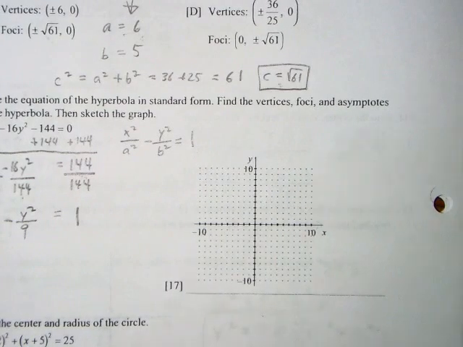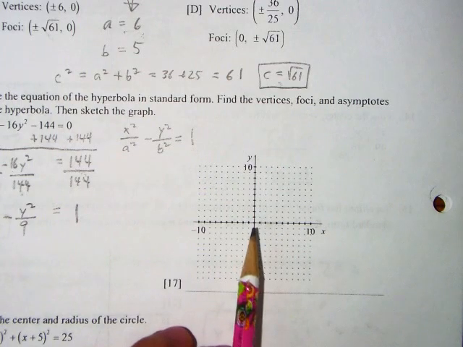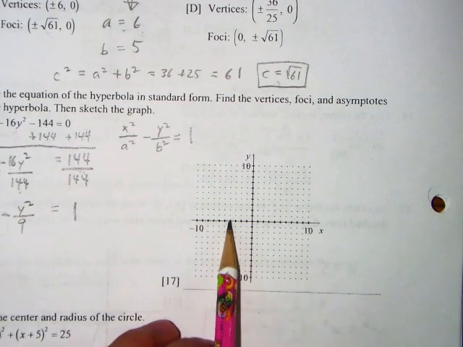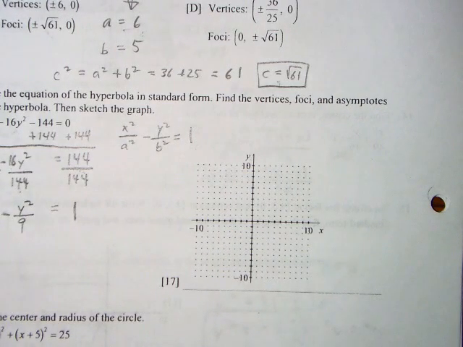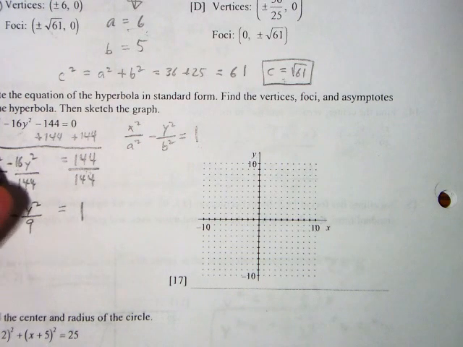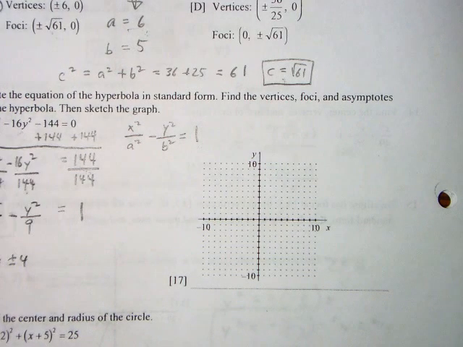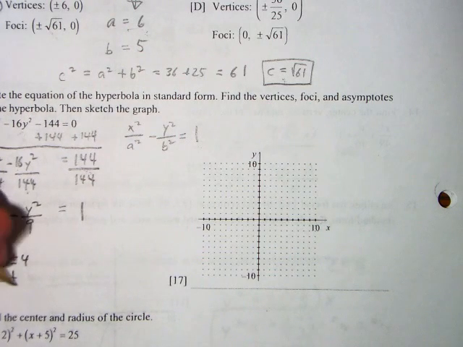Okay, the way we're going to graph that now is we're going to find the vertices. Let's find the vertices here. So we know it's 16, so we know that a is plus or minus 4. And we know we have 9 here, so b is plus or minus 3.